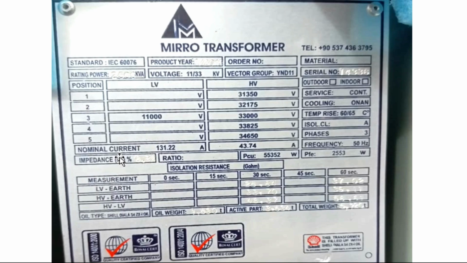Now let's look at our screen. You would see that the vector group of this shows YND11. So what this entirely means is that the high voltage winding is connected in star and the neutral is brought out from the high voltage winding. YD means the low voltage winding is delta, and the angle between them is on 11 o'clock, and 11 o'clock is plus 30 degrees.